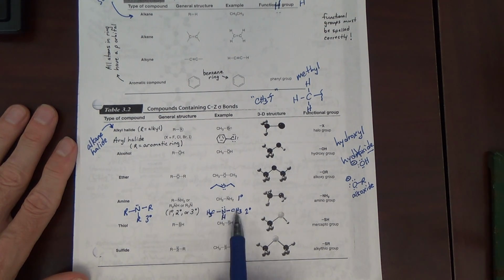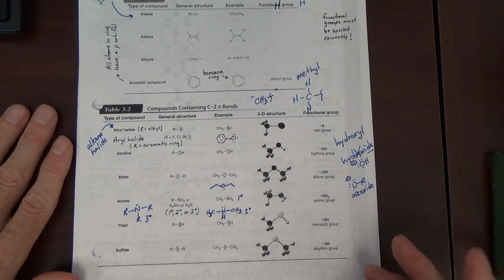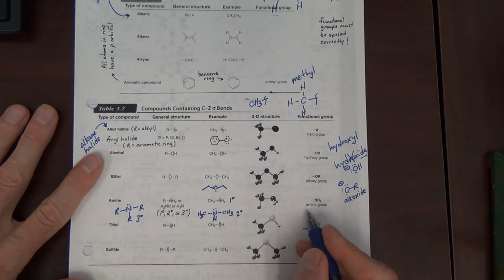Now, once you start putting 2 or 3 R groups, they do not have to be the same. That could be a methyl and an ethyl, or a methyl and a butyl. It doesn't matter. It would still be secondary. And your tertiary amines, all 3 could be the same, or all 3 could be different. Okay, the NH2 group is known as an amino group.